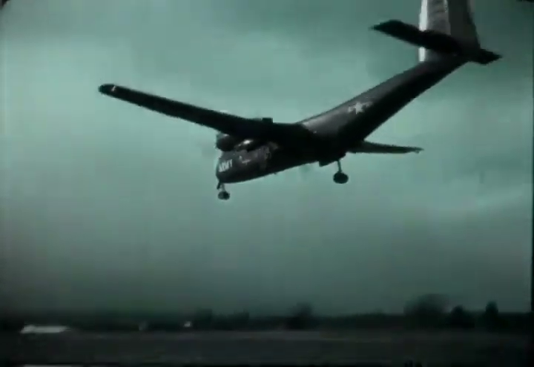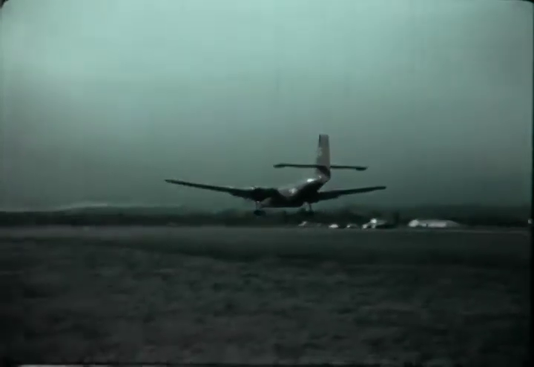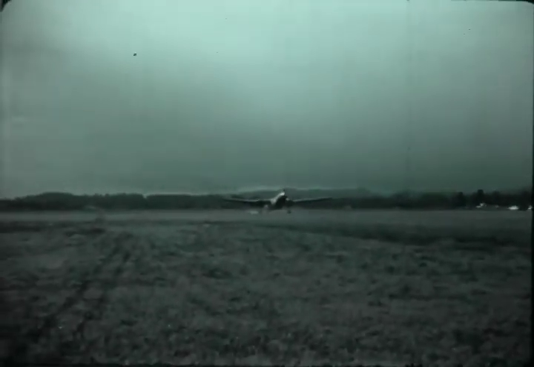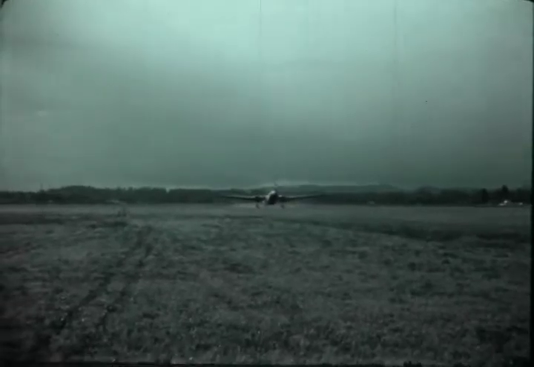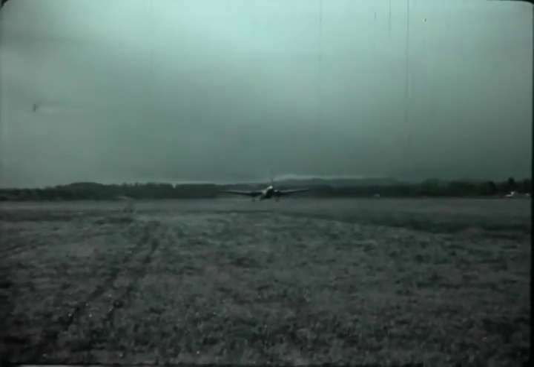Near Seattle, Washington, landings were made on wet grass, a condition to be found in much of the world, including Southeast Asia. A key objective was to determine the effect of propeller reversal on stopping distance.